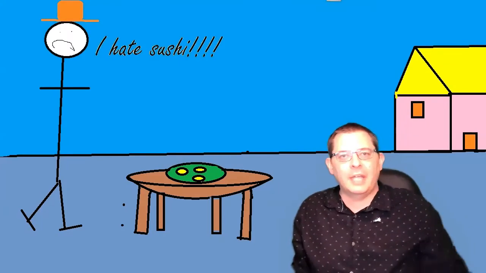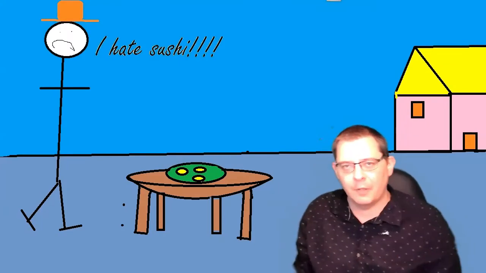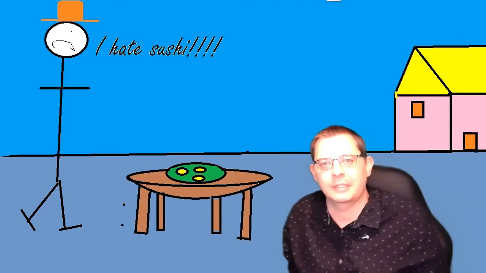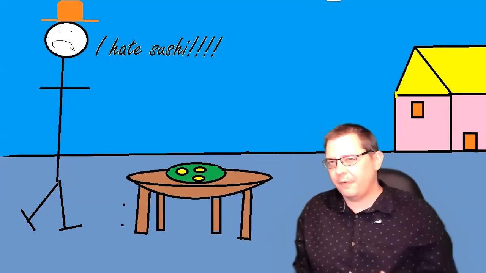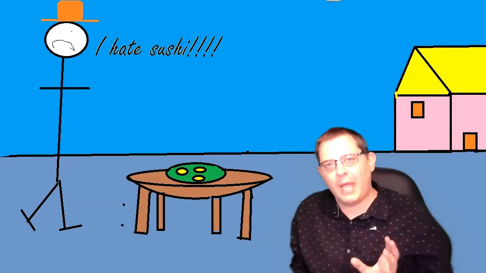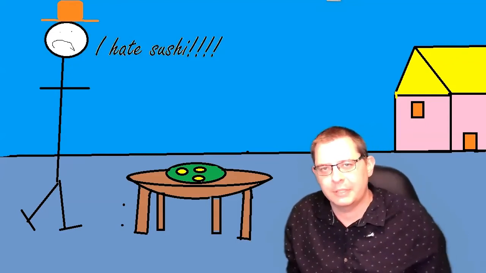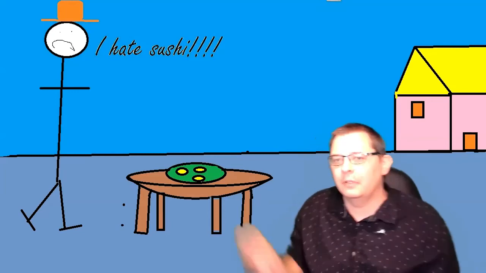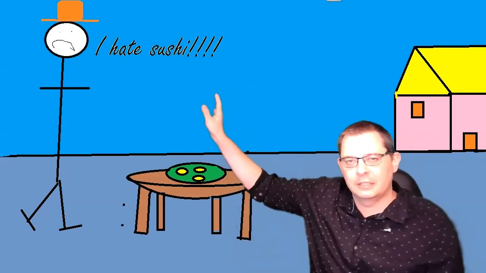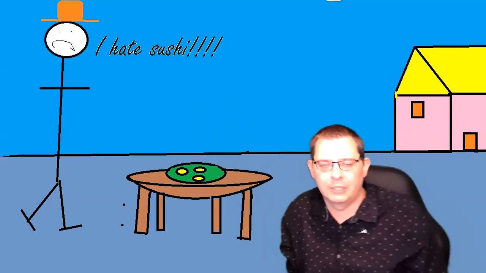Now that we understand how an active or dynamic verb works, let's have a look at a state verb. State verbs are a little bit different to active verbs. Active verbs, we saw, we can stop and start when we want. Let's have a look at this one. Hate. I hate sushi.